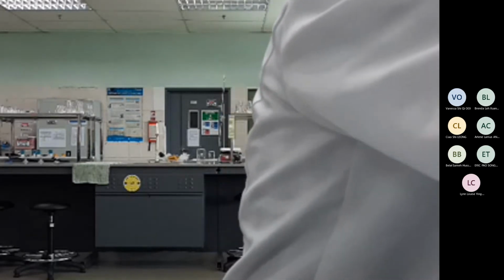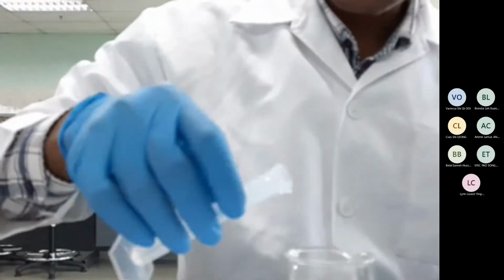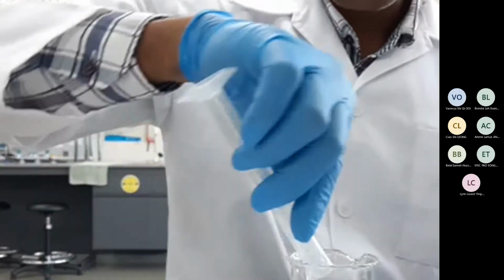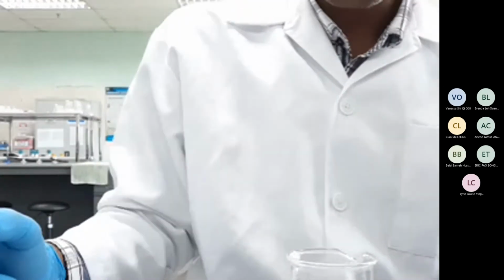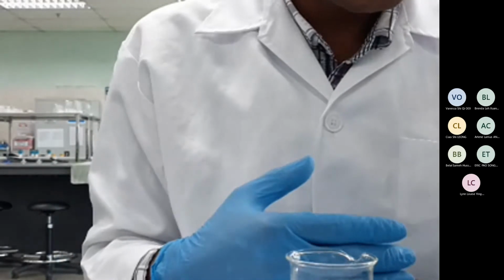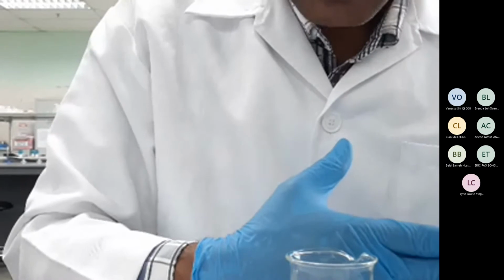Okay, it's 40 already. Now I'm going to add 5 milliliters of HCl and then count. Nothing. 8 seconds, 9 seconds, 10 seconds. Started.